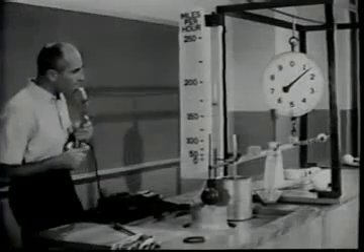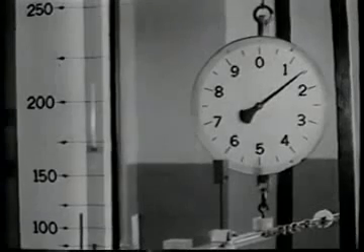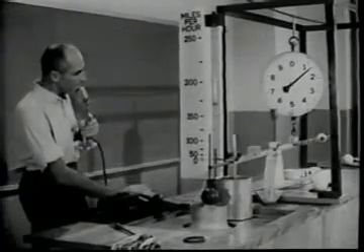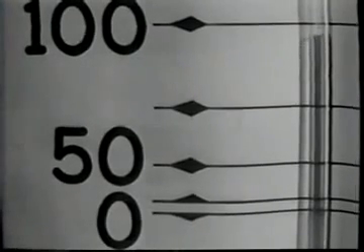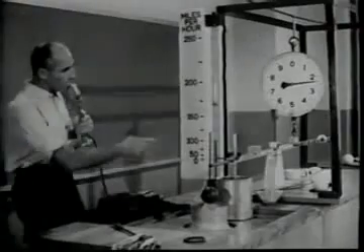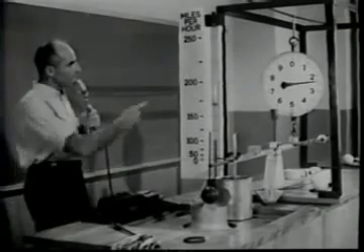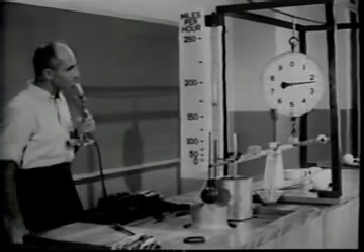You see that we have brought the speed up to about 75 miles per hour, while the drag force reads about 1.5 units on the scale. I'm now going to increase the wind speed to about 100 miles per hour. The wind speed, you see, is about 100 miles per hour, while the drag force has increased to something a little less than 2.5 units.